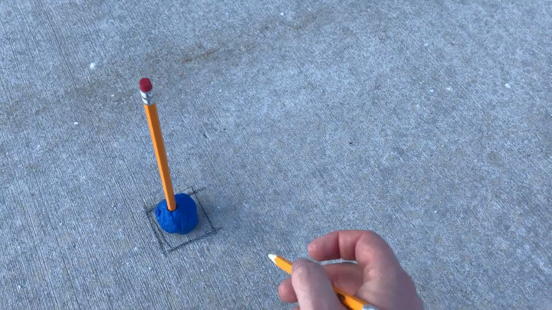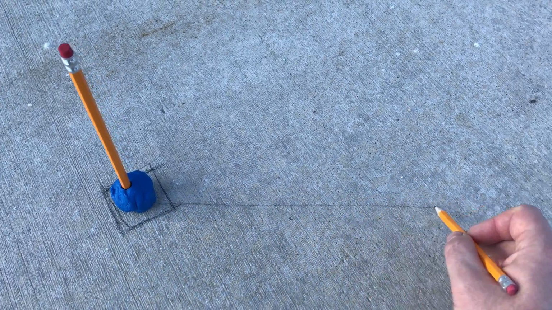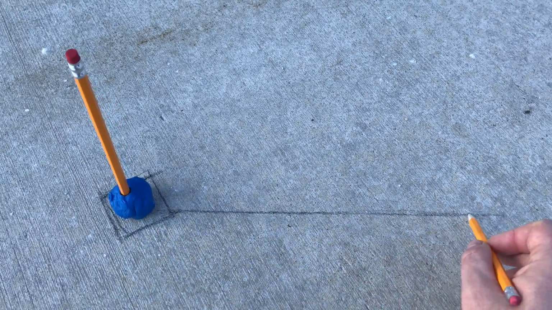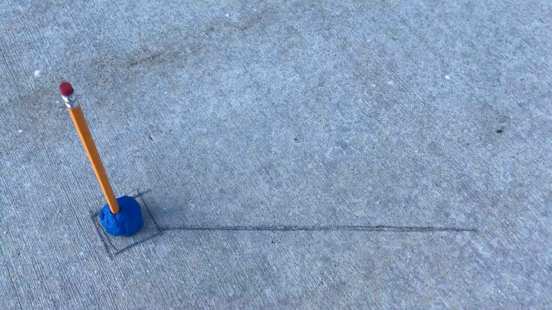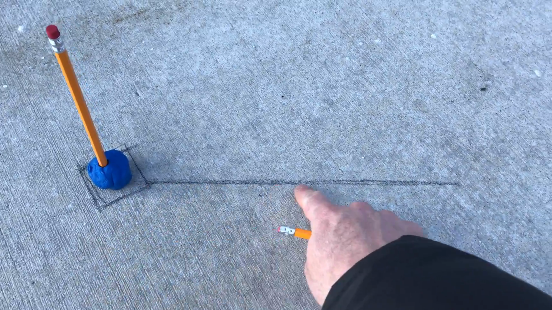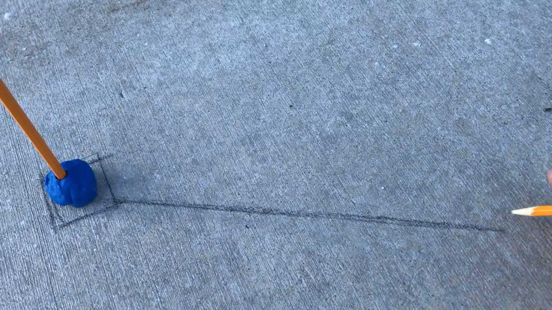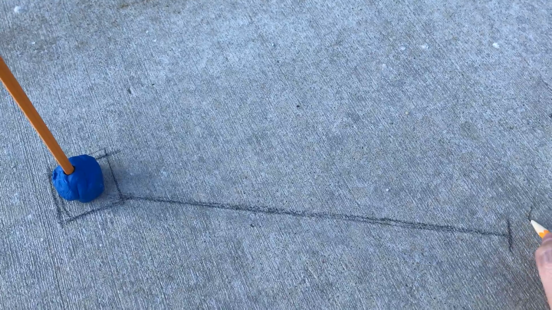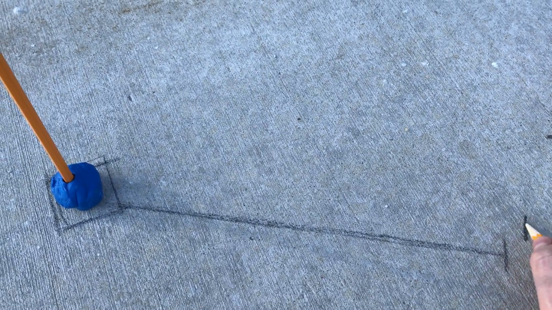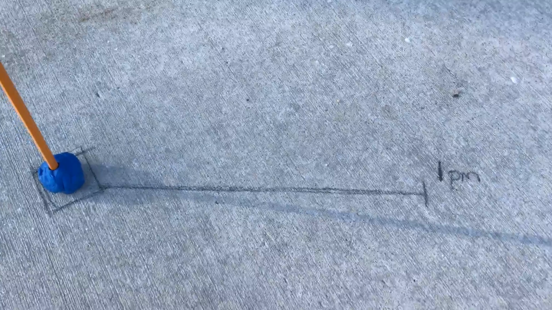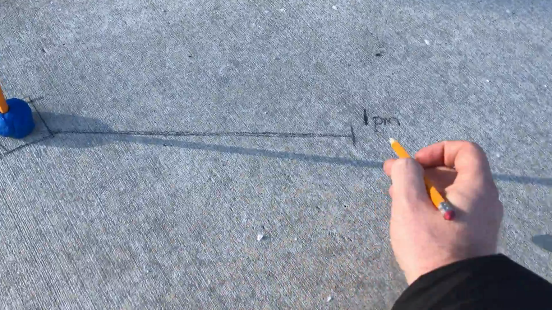But about every 30 minutes to an hour, come out, and then you're gonna see that your pencil casts a shadow. So let's say my shadow is like right here. And what you're gonna do is you're gonna do two things. You're gonna trace the distance, or trace the line that your shadow has created, and then you're gonna mark the time. So if it's 1 p.m. Oh, sun's coming back out. If it's 1 p.m., then you'd mark that.